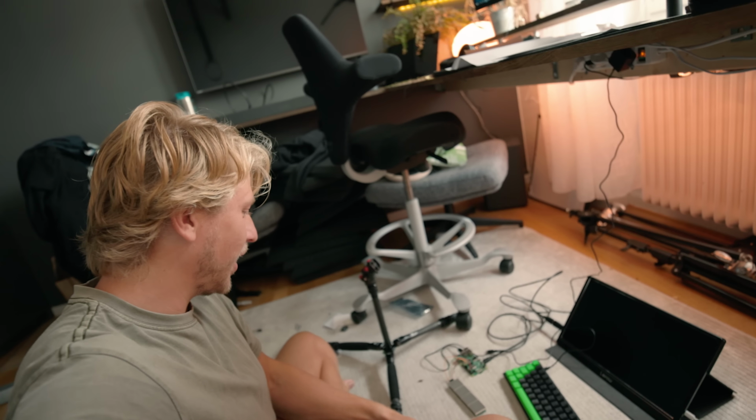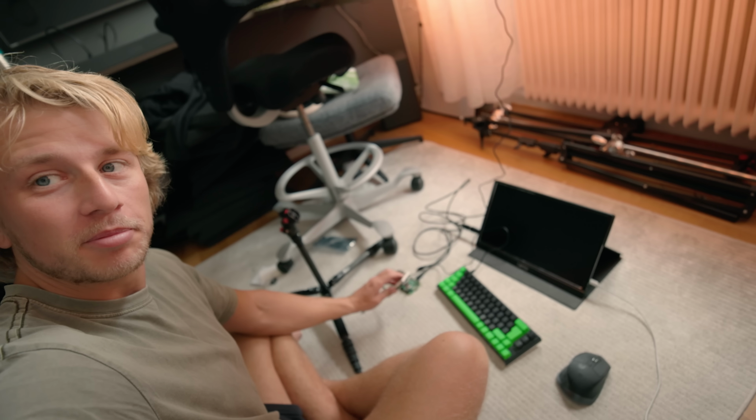Alright, so I have no idea what I've done here, but hopefully it's correct. I tried to follow some sort of scheme, I don't know. I'm going to turn the power back on for the Raspberry Pi and see if it does anything to this little display. Hopefully.